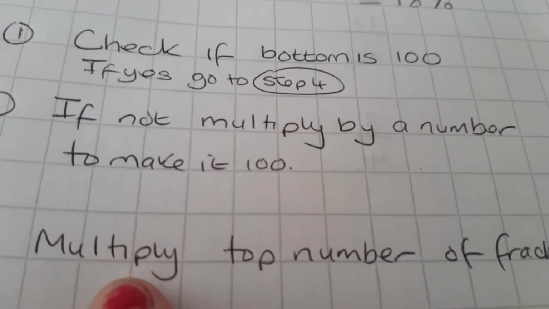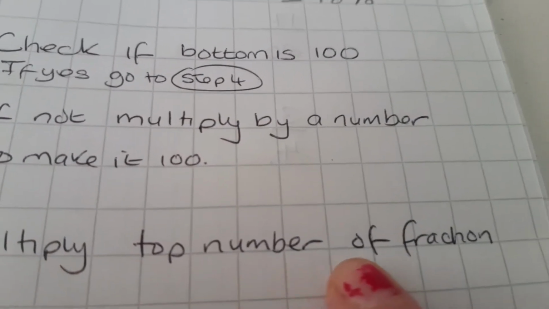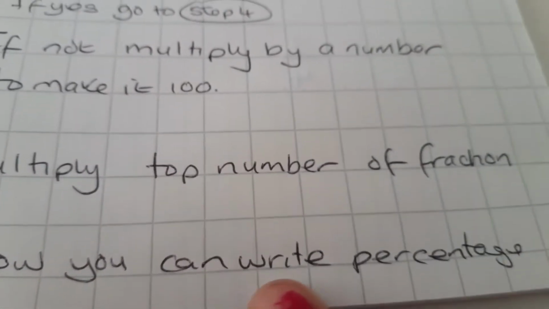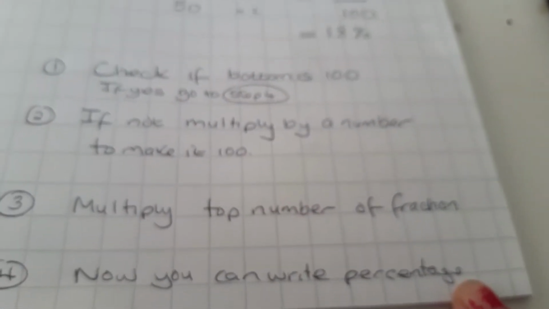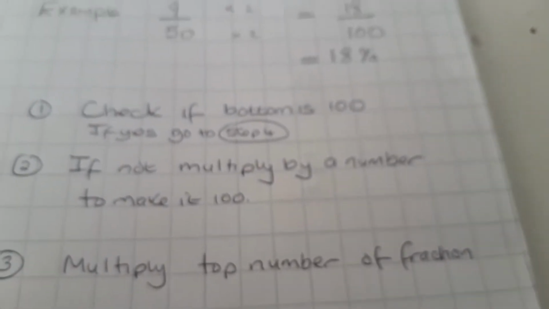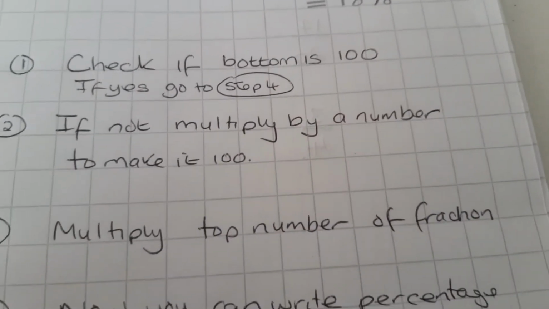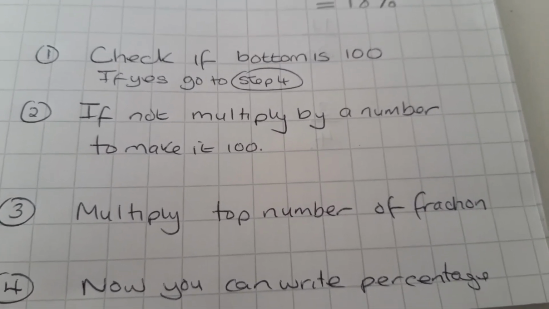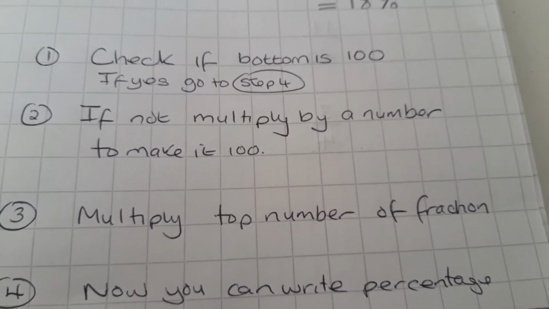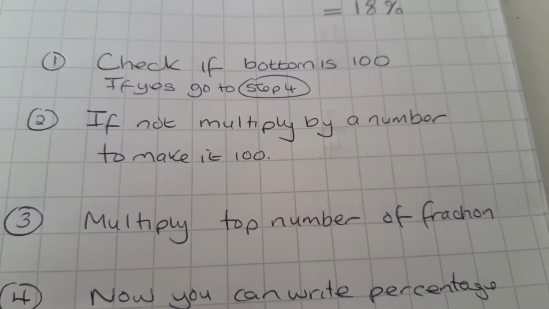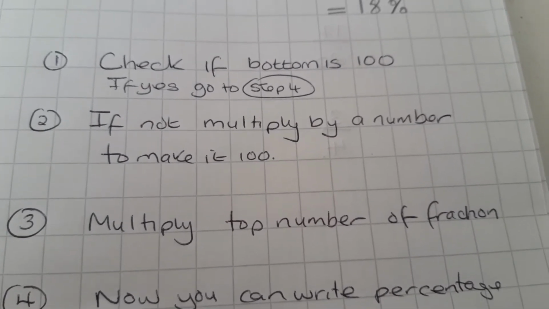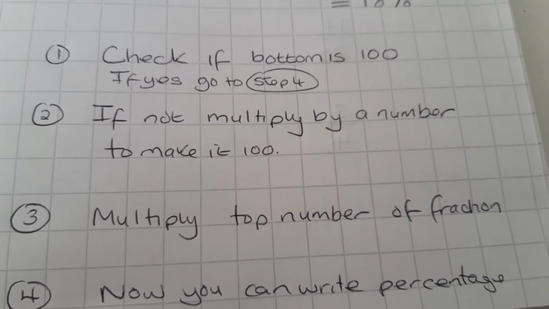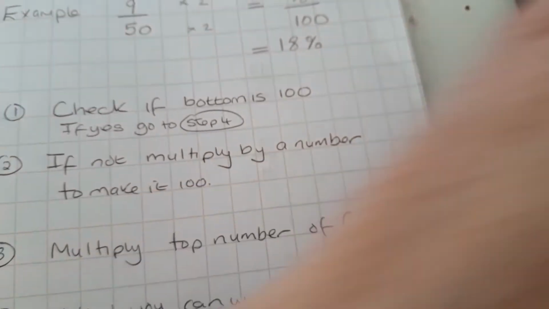Once you've made the bottom number 100, multiply the top number of the fraction. Don't forget to do that bit. And then finally, you can just write it as a percentage. So those are your 4 steps. You check if the bottom number is 100. If so, you can go straight away to changing it. If it's not, you have to multiply by a number to make it 100. And you have to multiply the top number of that fraction as well. And then you can write the percentage. So we're going to look at some examples.